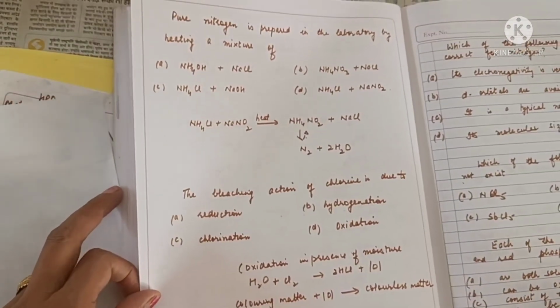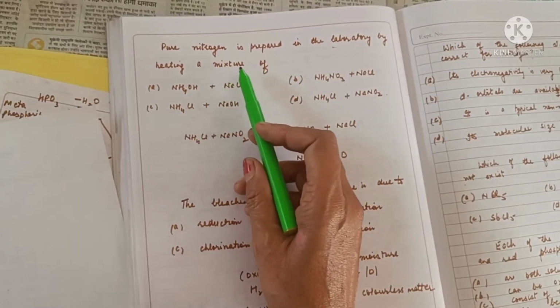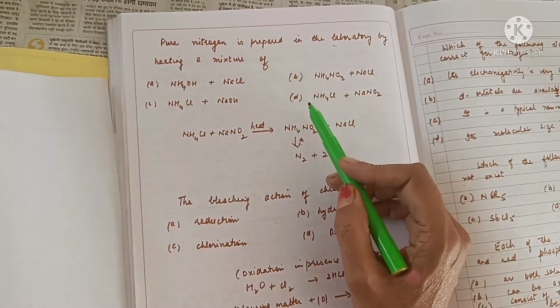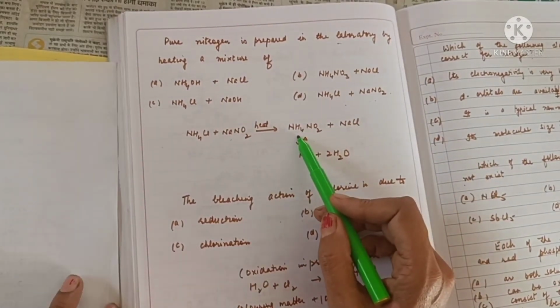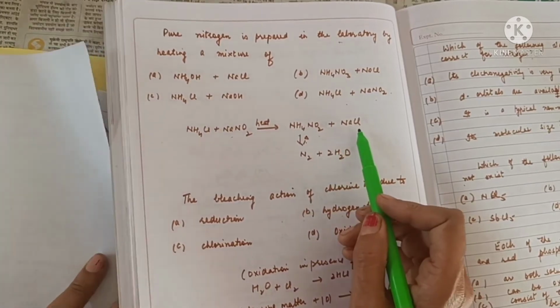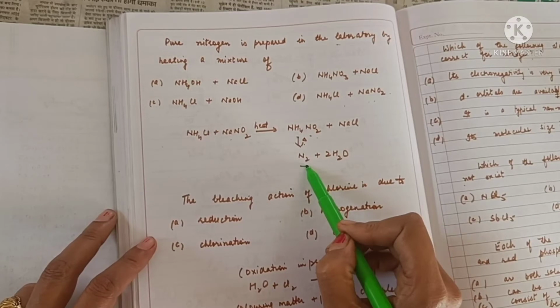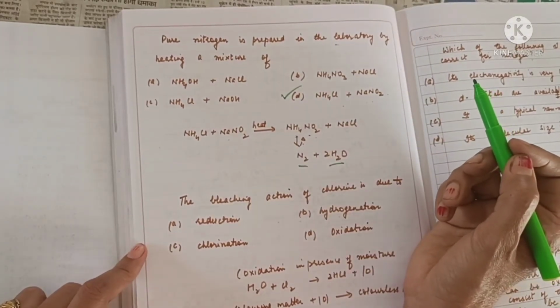Pure nitrogen is prepared in the laboratory by heating a mixture of, so ammonium chloride and NaNO2 will react to form ammonium nitrite and NaCl. This ammonium nitrite will decompose to form nitrogen and water. So option D is the correct answer.